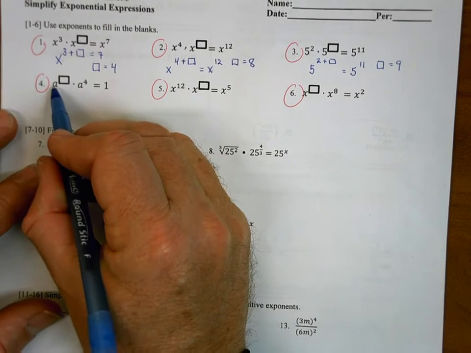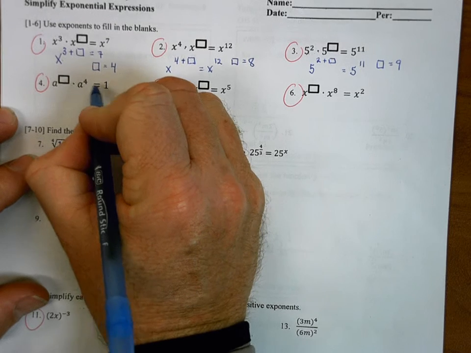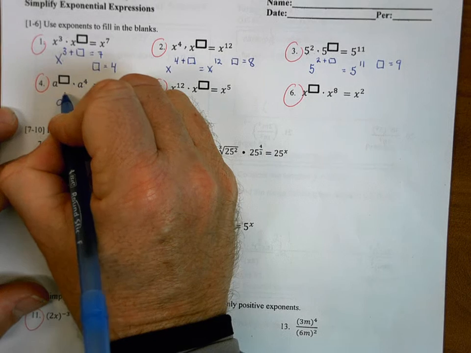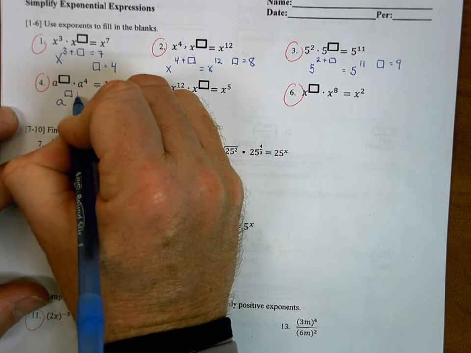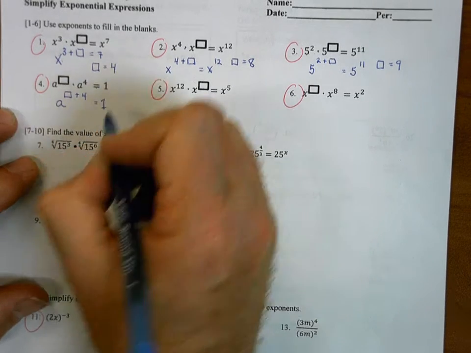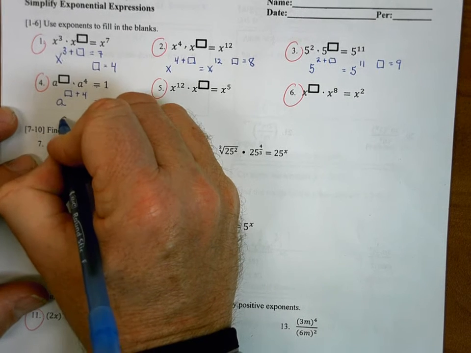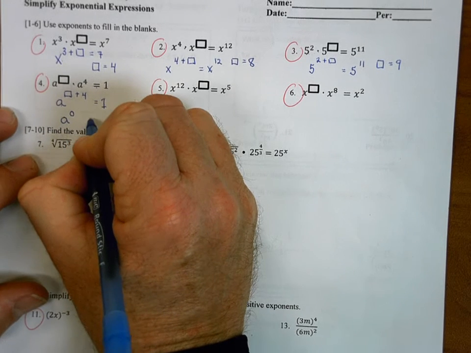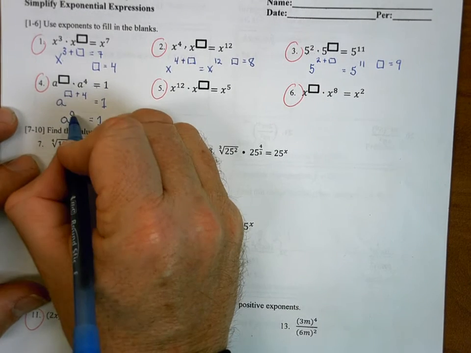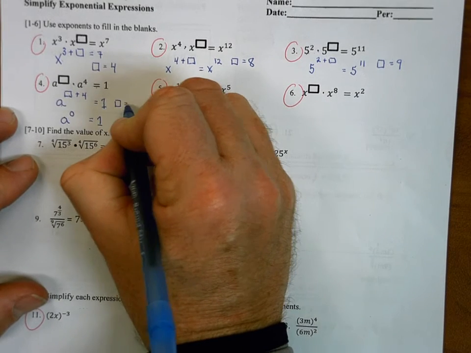Okay? In number 4, a little bit different, because in this problem, what's being multiplied is going to be equal to 1. So using the product rule, we're saying that a to some power plus the 4th power would have to be equal to 1. Now, the only way to make a to a power equal to 1 is I would have to change this into a to the 0 power. And the reason for that is because a to the 0 power is equal to 1. So really, what would I have to add to 4 to make it 0? And that would have to be negative 4.